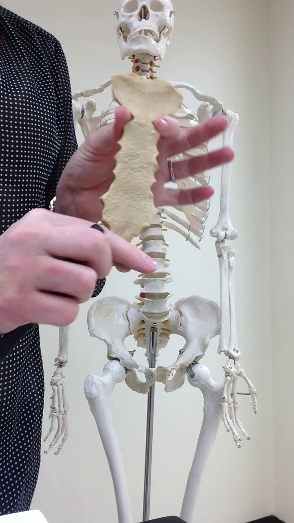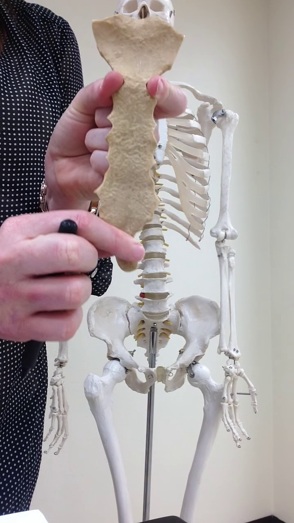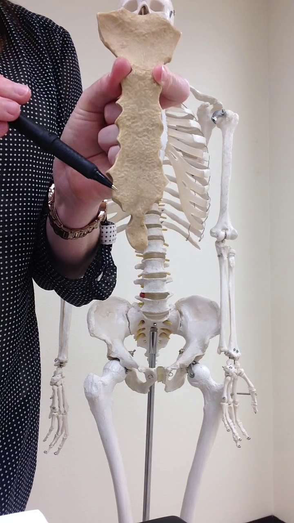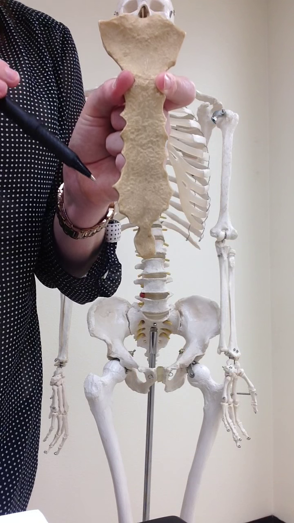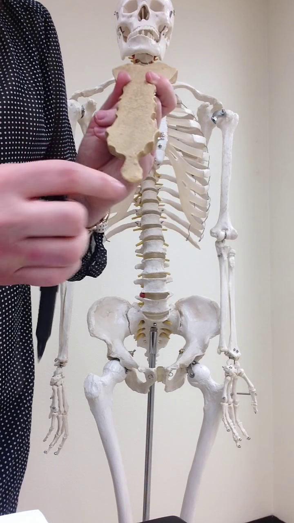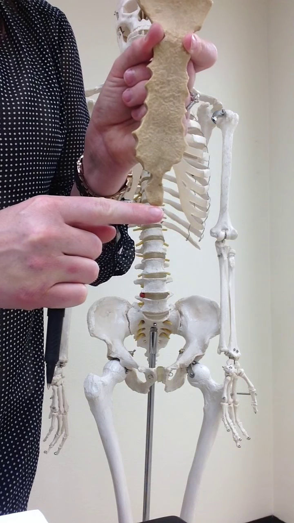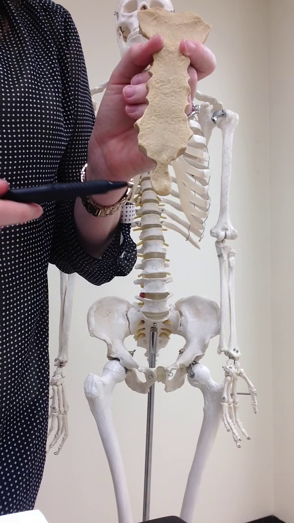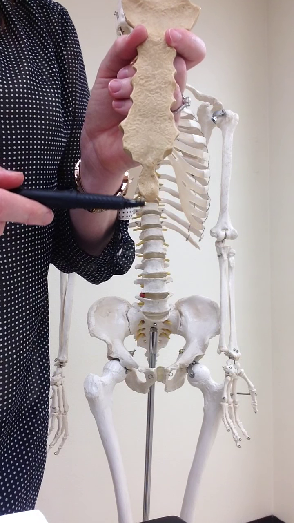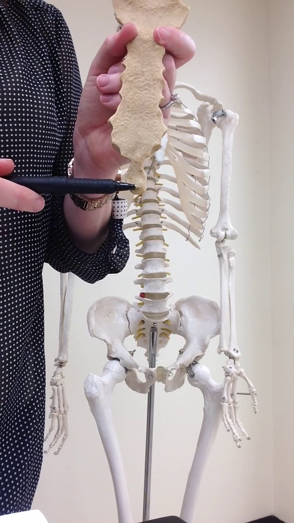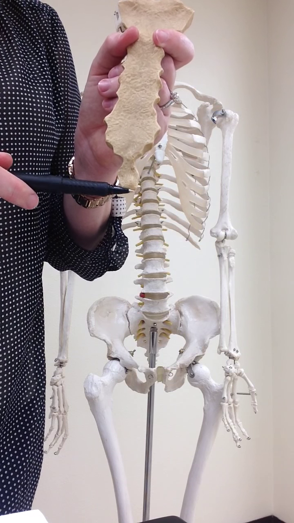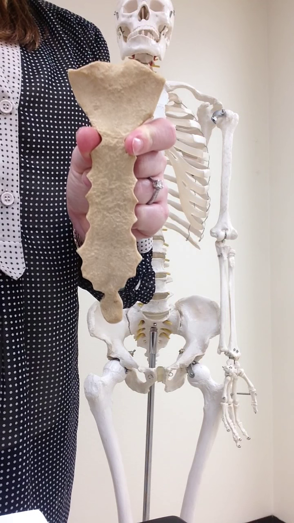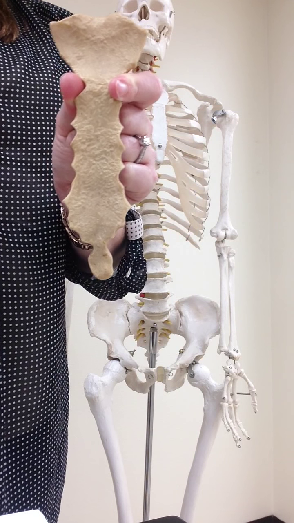The body, which is from my top finger to my bottom finger here, is going to articulate with ribs 2 through 10, whether directly or indirectly. And then we have a little process down at the bottom called your xiphoid process. Just like any other process, it provides a muscle attachment point, specifically for your rectus abdominis, which is also known as your six-pack. So that's your sternum: the manubrium, the body, and the xiphoid process.